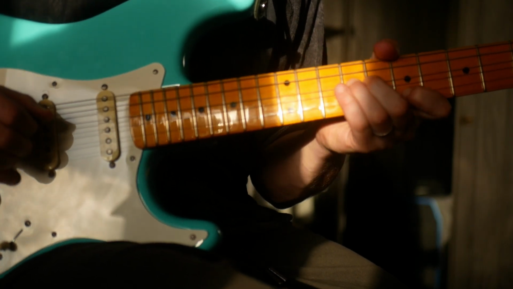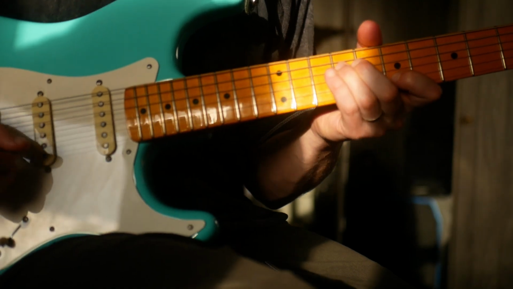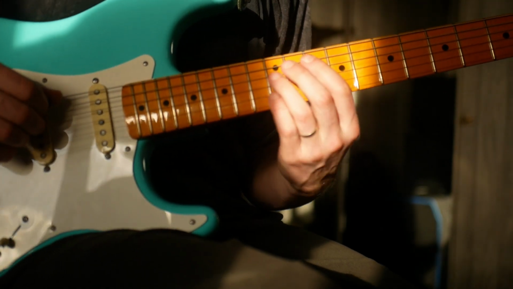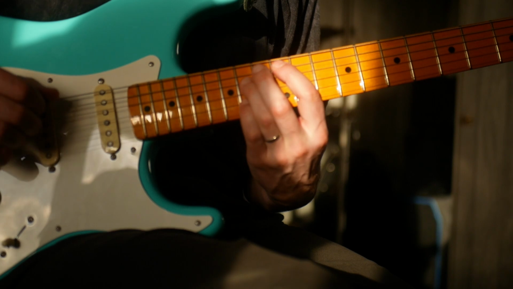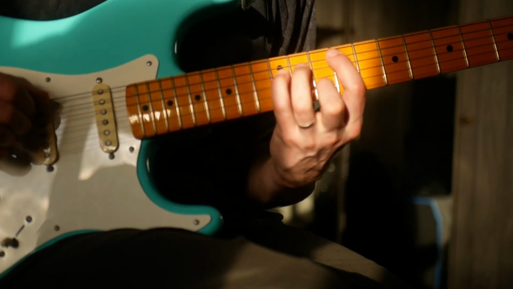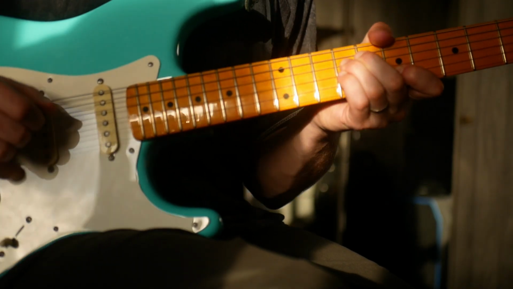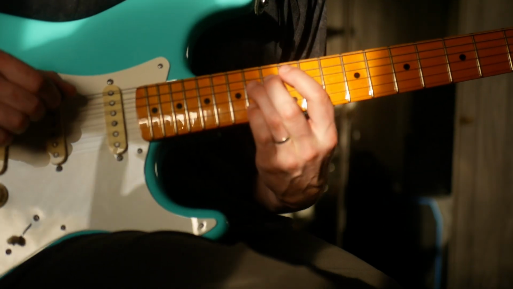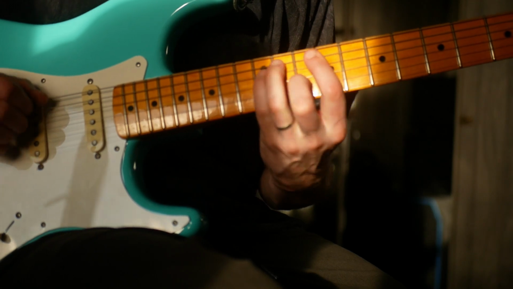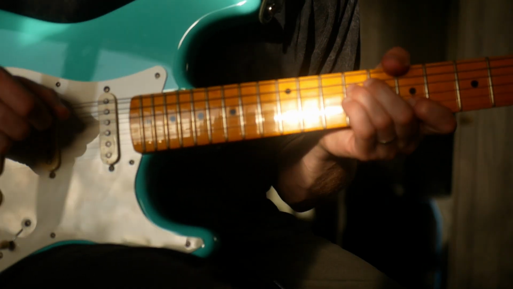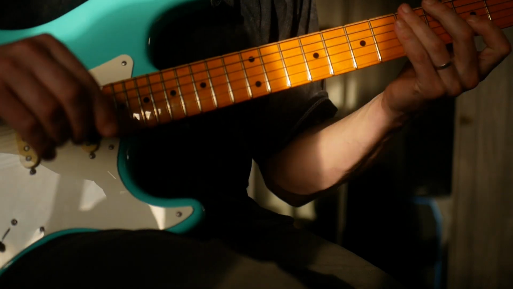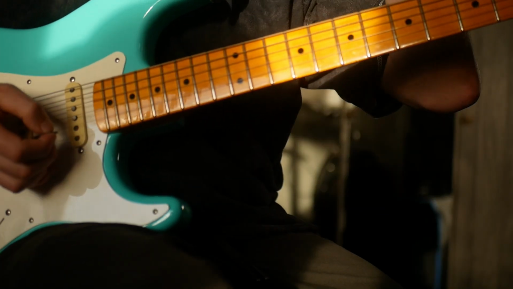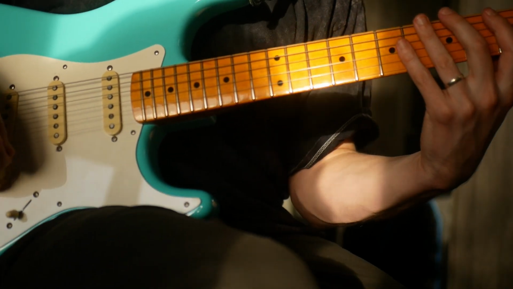And I think then we move to like the 9 and 7, so just like a B dyad. I think that's what's happening there. Then we get another really cool technique. So this is kind of what Eric calls his Koto technique.